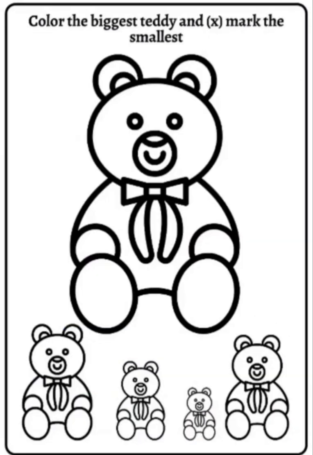So let's go to the next worksheet. Color the biggest teddy and cross mark the smallest. So let's find out which is the biggest. So the teddy bear which occupies the more space is the biggest one, right? So this is the biggest teddy bear of the given 5 teddy bears. And which is the smallest? Yes, so that's the smallest teddy bear where we have to cross mark. And for the biggest teddy bear, we will have to color.